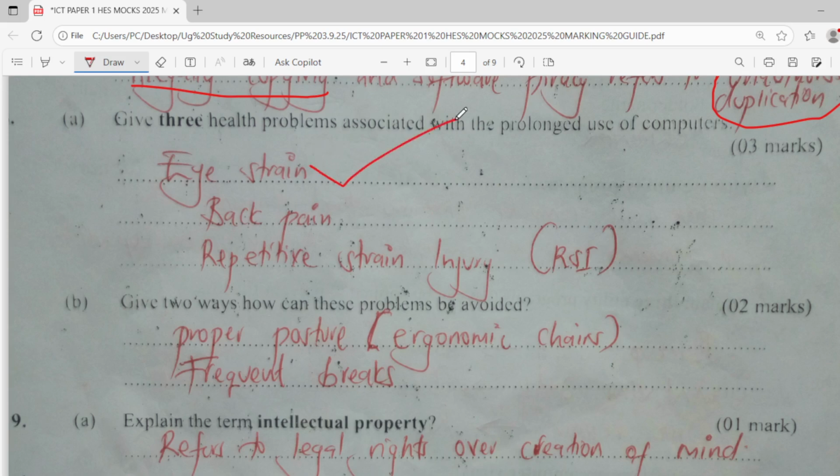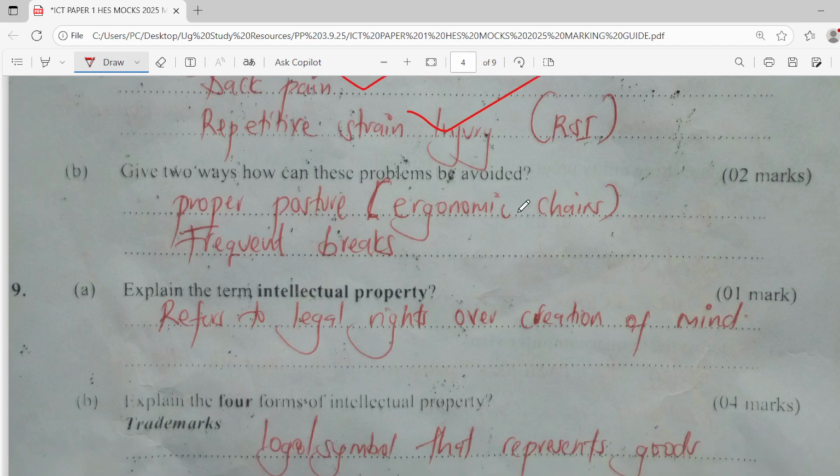We have eye strain, back pain, and then repetitive strain injury. Others just put RSI. Those are the 3 health problems associated with the prompt use of a computer.